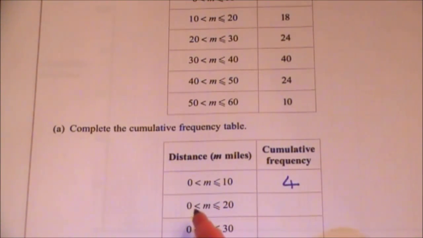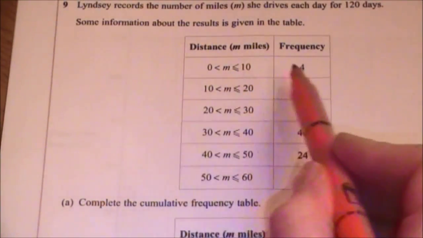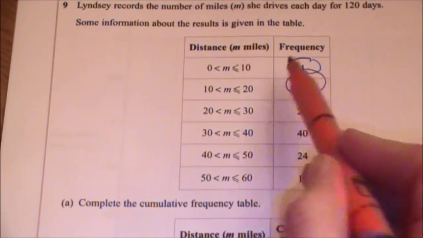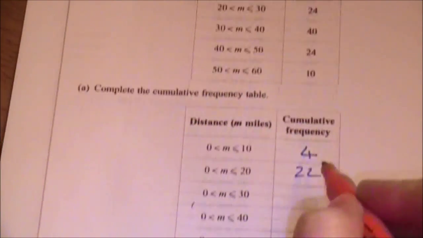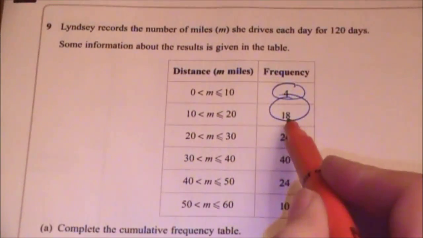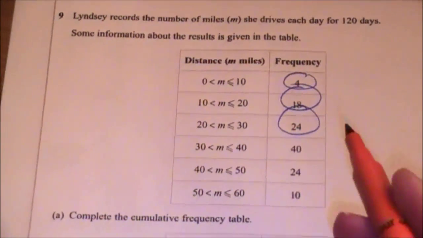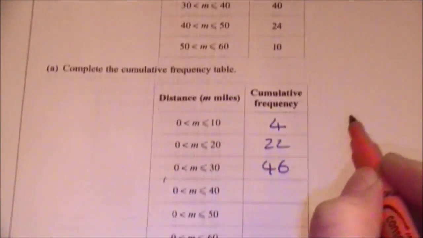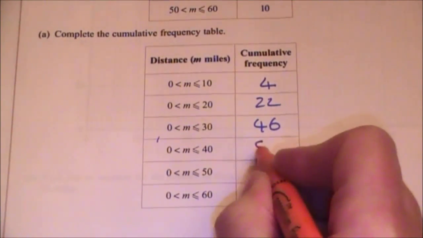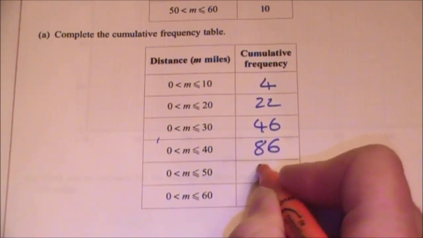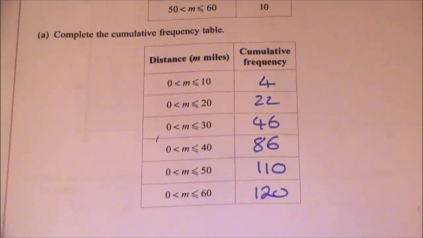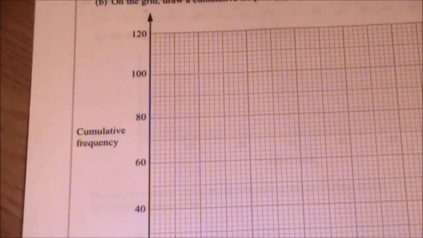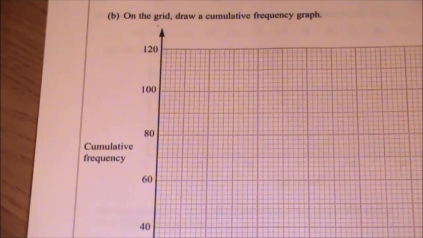Then here we're looking for how many days she went between 0 and 20 miles. So it's all of these and also those. So 4 plus 18 is 22. Here I'm going up to 30, so I need to add that on. That takes me to 46, and I keep adding the numbers on as I go. That'll be 86, that'll be 110, and that'll be 120.